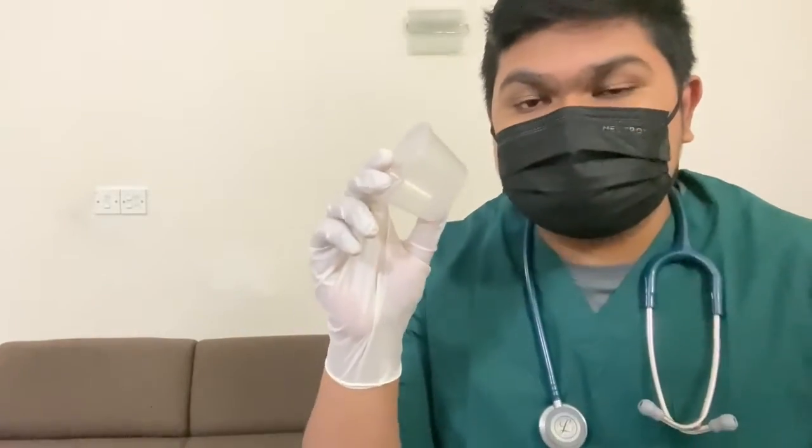Now, let's begin the demonstration with the first method, which is the normal method, just by using the urine container itself as well as with our patient. Today, our patient will be Idris Elba, the man who's supposedly going to be the next James Bond.